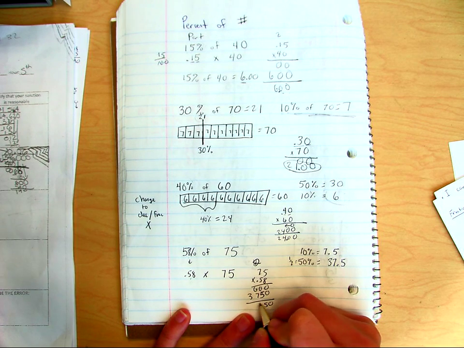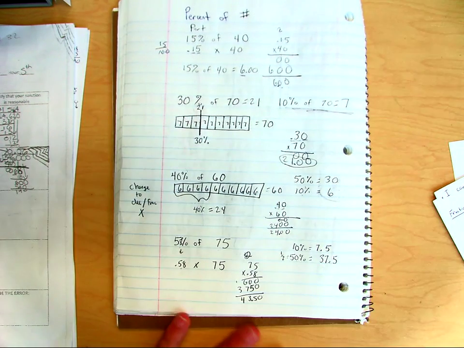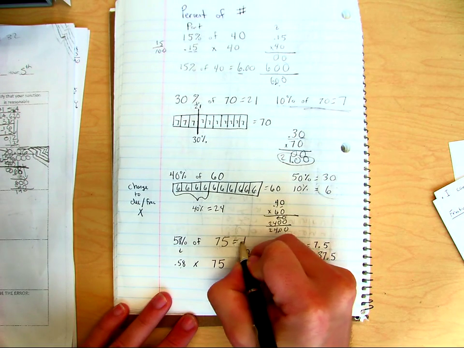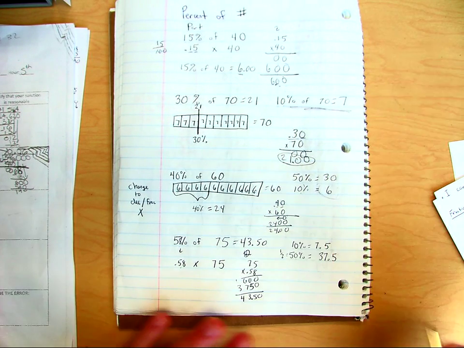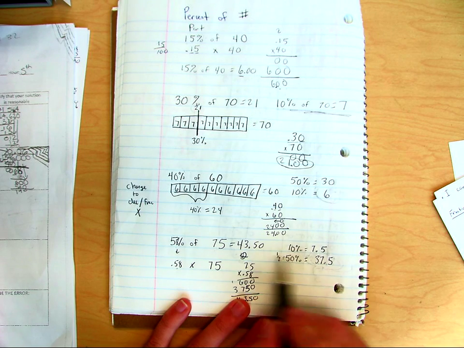That's 13, 43 and a half. If I look, I know my answer's got to be a little bit more than 37.5, which it is a little bit more than that.